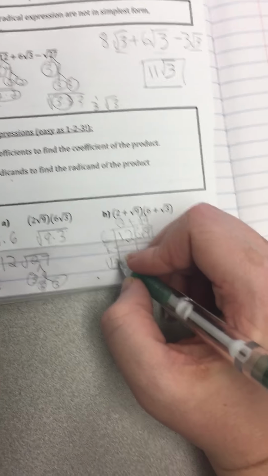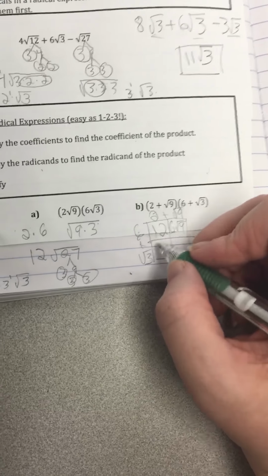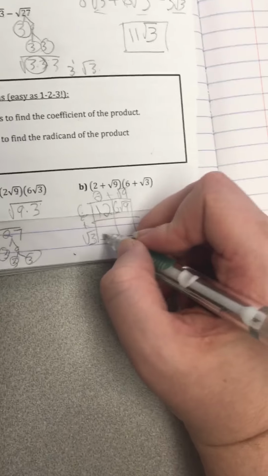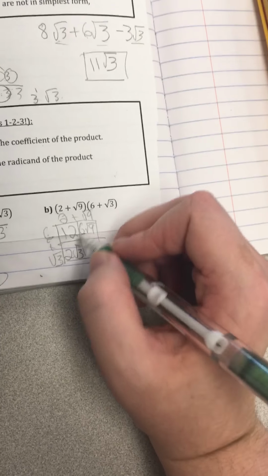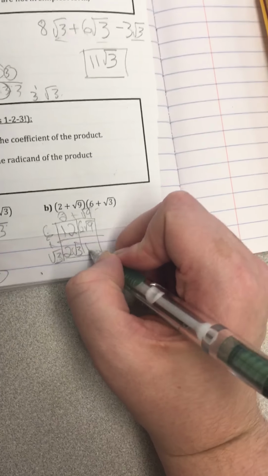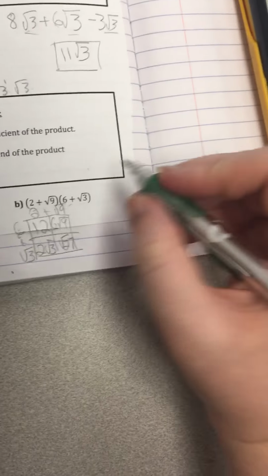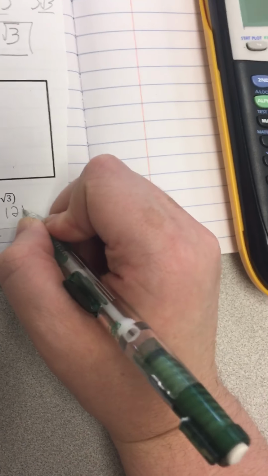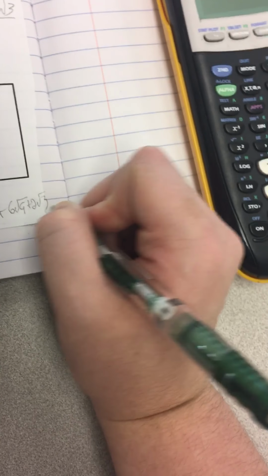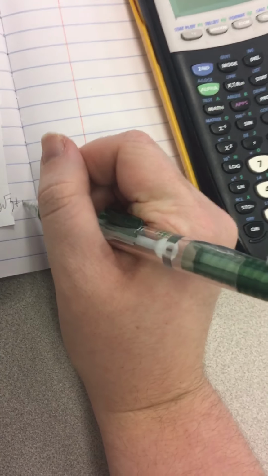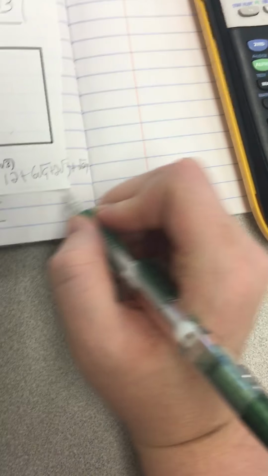Again, we can't multiply 2 and 3 because this is a coefficient, this is a radicand, so I'm just going to write them next to each other. And then these are both radicands, so we can multiply those together, so that'd be the square root of 27. So this is going to be 12 plus 6 square root 9 plus 2 square root 3 plus square root of 27. And now we need to simplify.